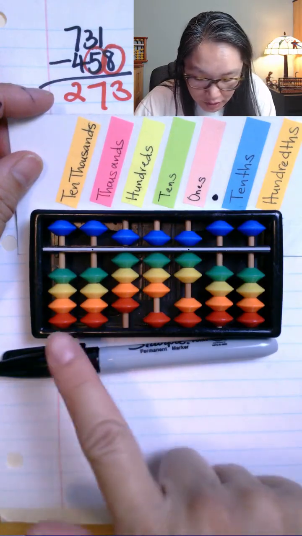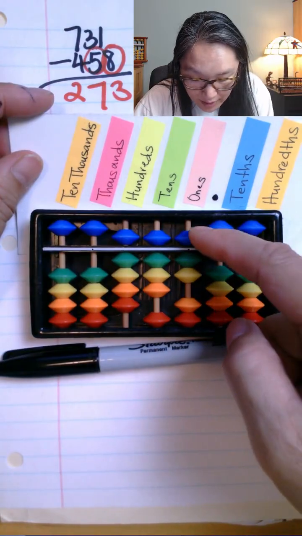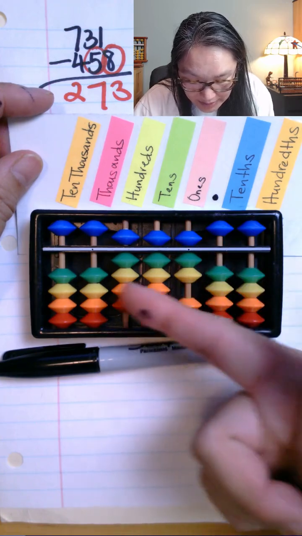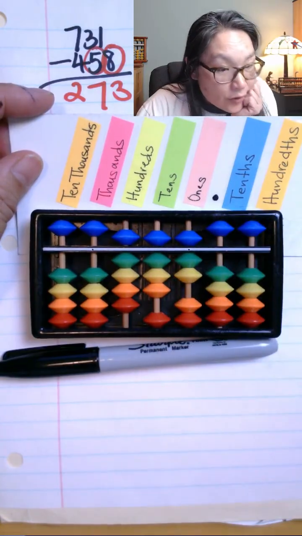But yeah, this is called a soroban, which is a Japanese abacus. The Japanese abacus has one top bead and 4 bottom beads. So when we count it, we have 5, 6, 7. The top bead has a value of 5.